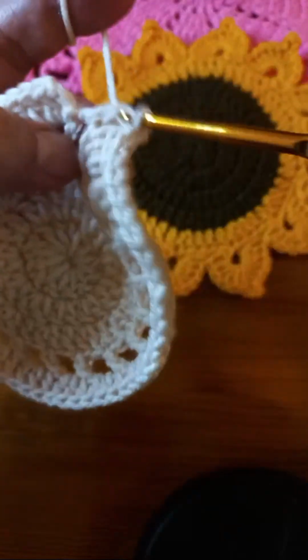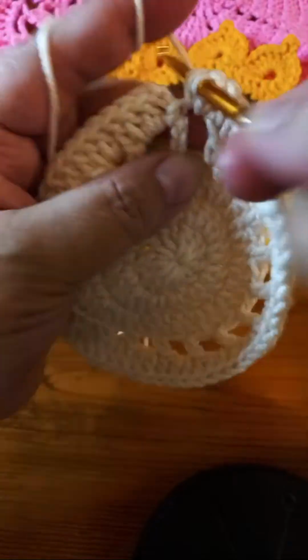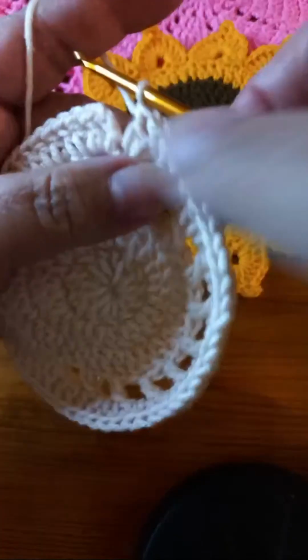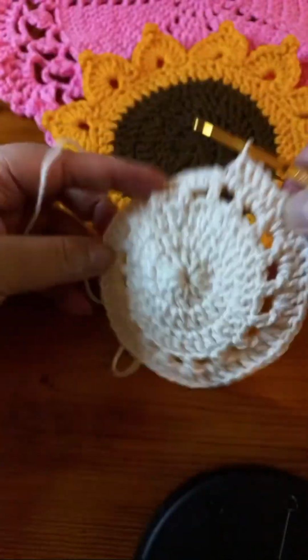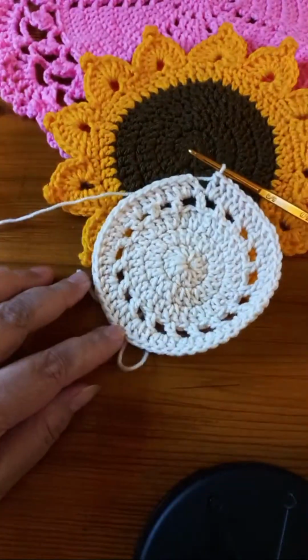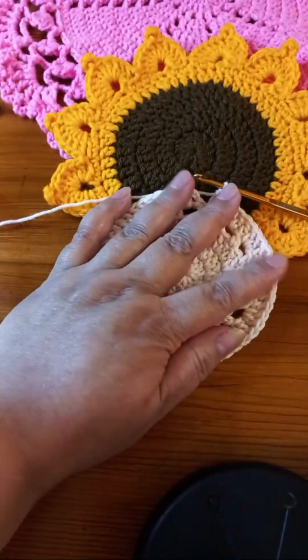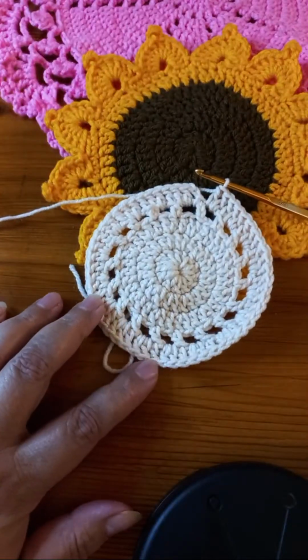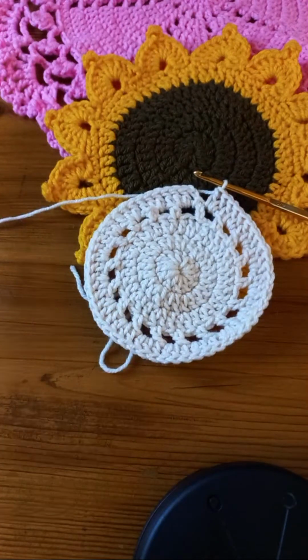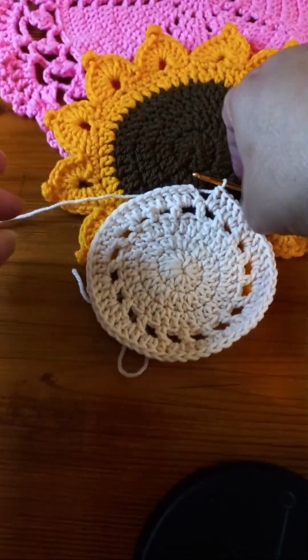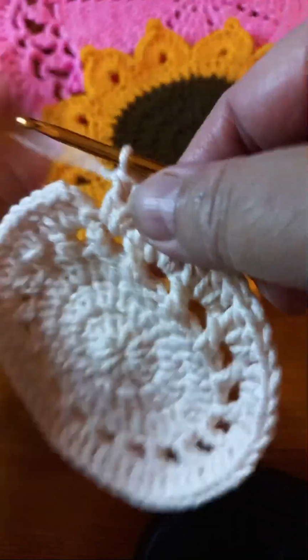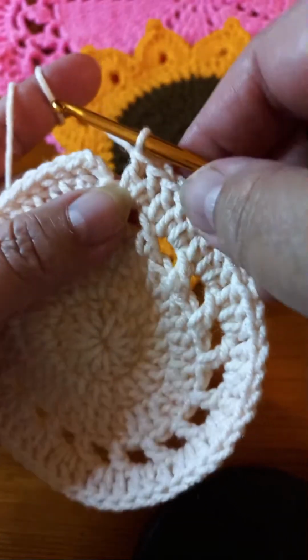You will have to do 2 double crochet on a loop, and then again this is the time to do the slip stitch, and we will do the slip stitch at this place of 3 chain.